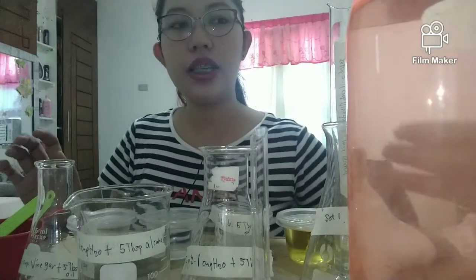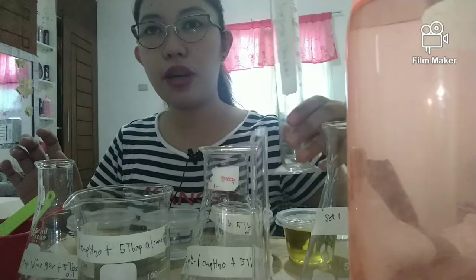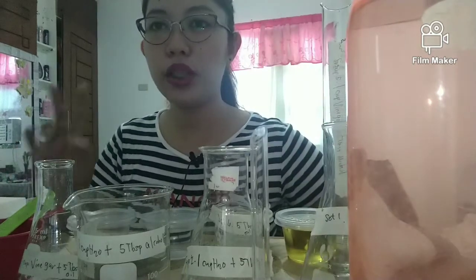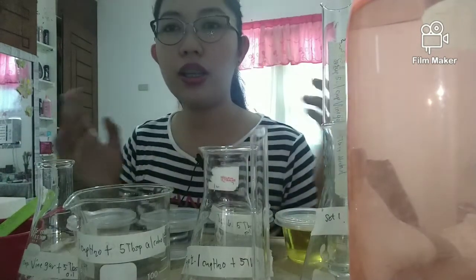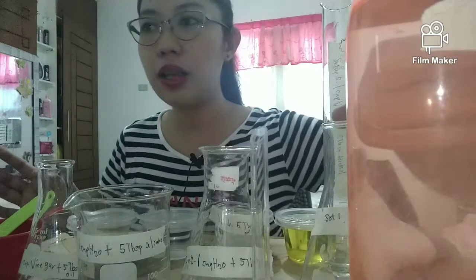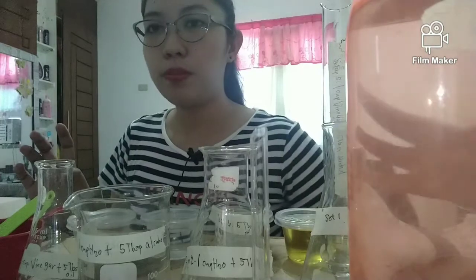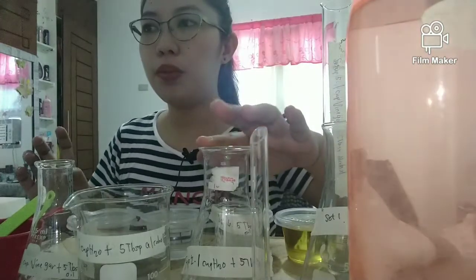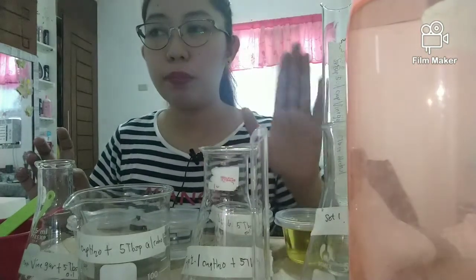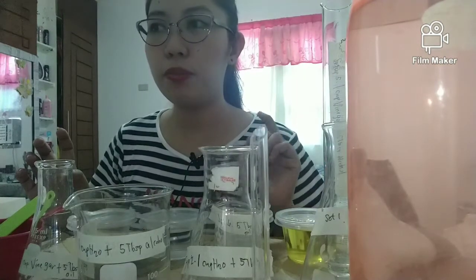As you can see, I already labeled the setups from setup 1, setup 2, setup 3, up to setup 6. In setup 1, we are going to mix 1 cup of water and 5 tablespoons of vinegar. In setup 2, 1 cup of water plus 5 tablespoons of oil.